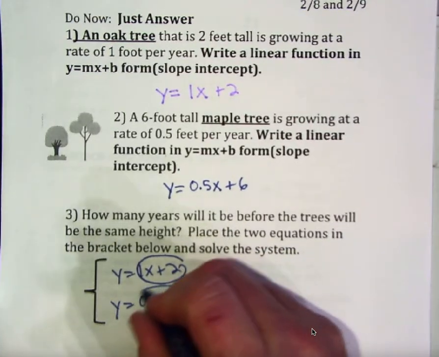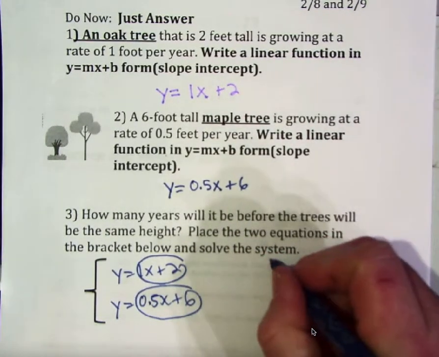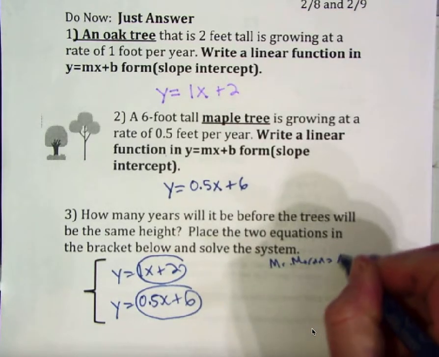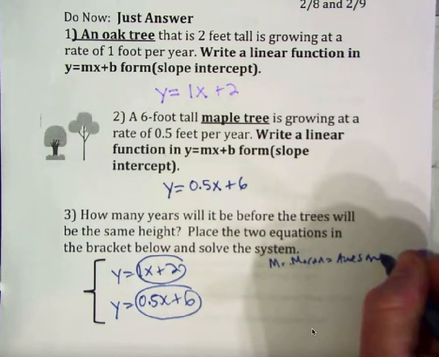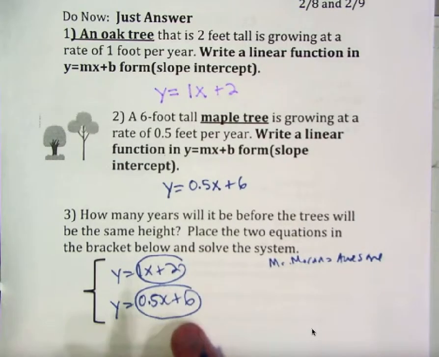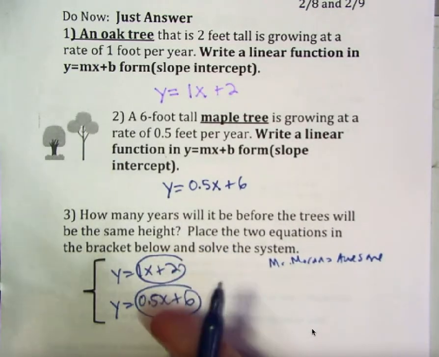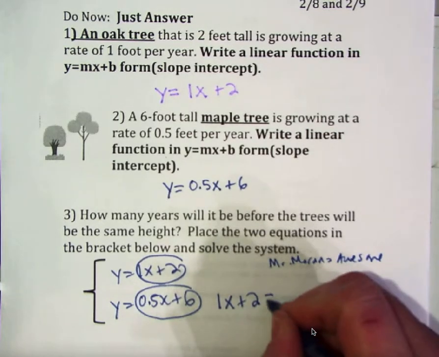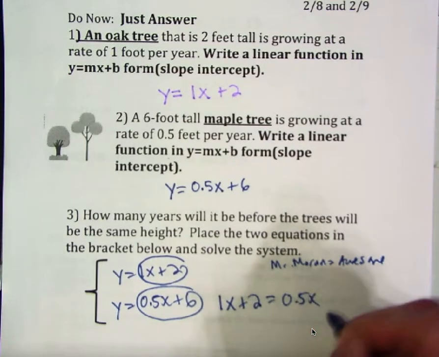Well, these things that I'm circling are both equal to y, and I taught you that Mr. Moran equals awesome, right? And that's one of the methods we can use, substitution. So this equals this, and we can write that down, that 1x plus 2 equals 0.5x plus 6.